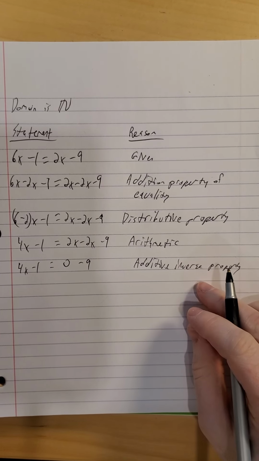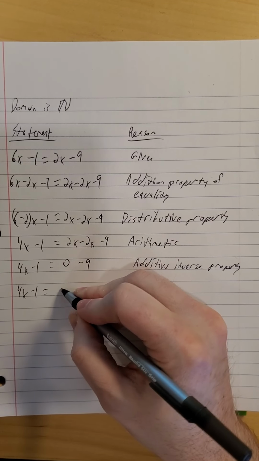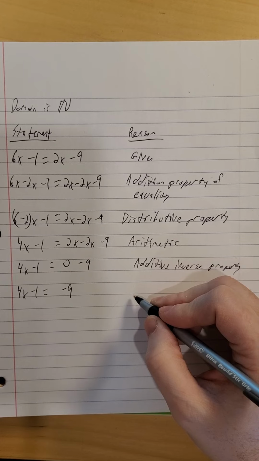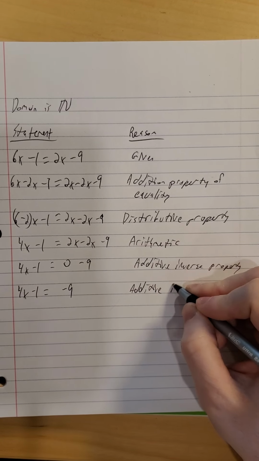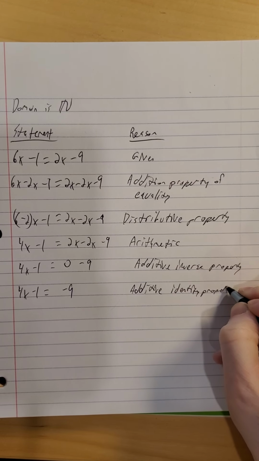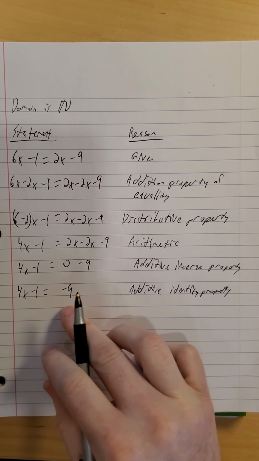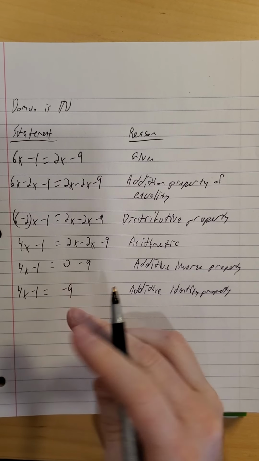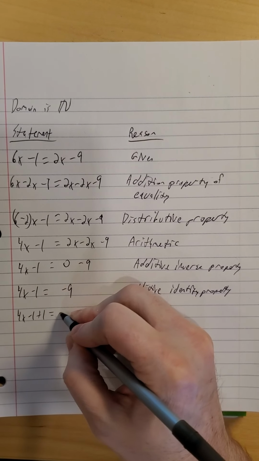And usually after you see the inverse, you'll see the identity. That's not a hard and fast rule. It's just something that often happens. Okay, so now we have all the variables to one side. We'll move all the constants to the other. So addition property of equality coming up again.